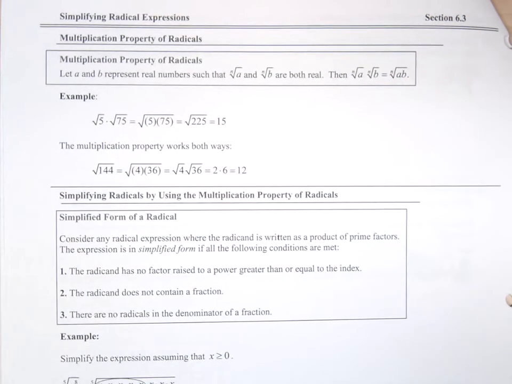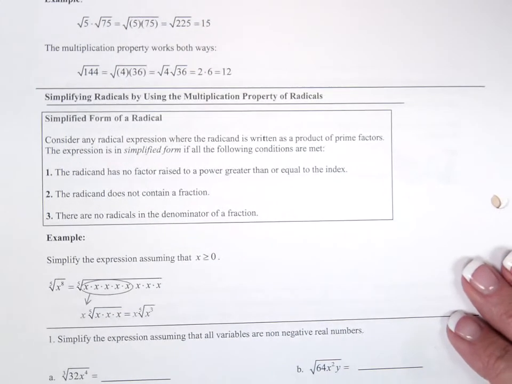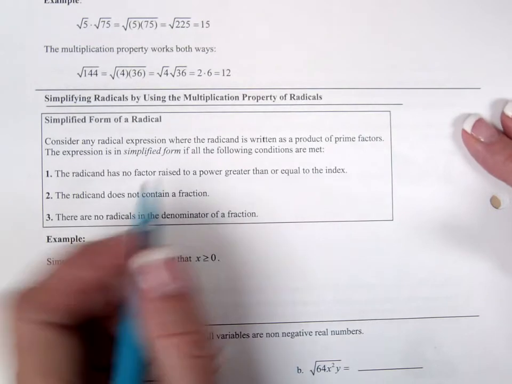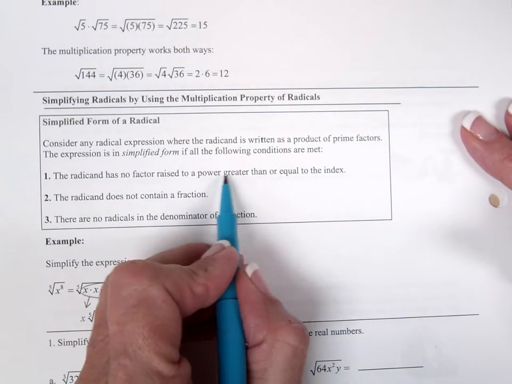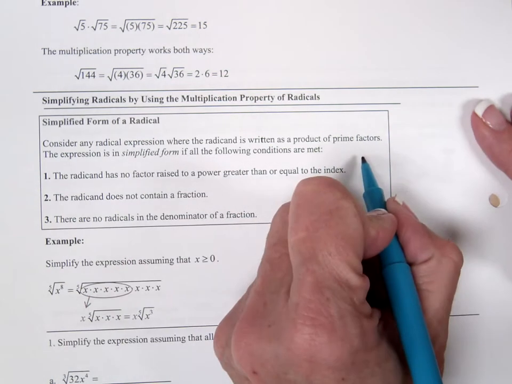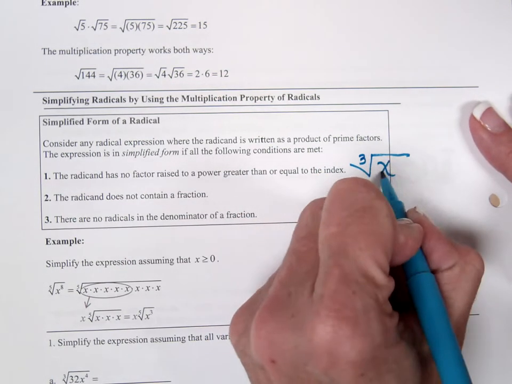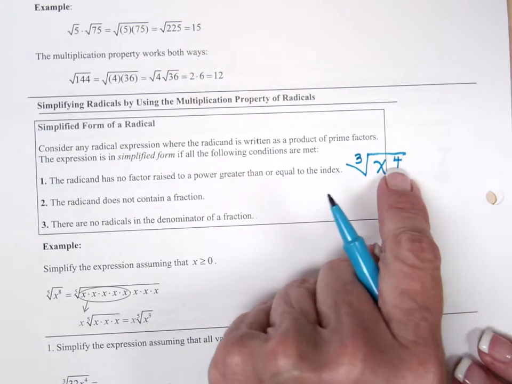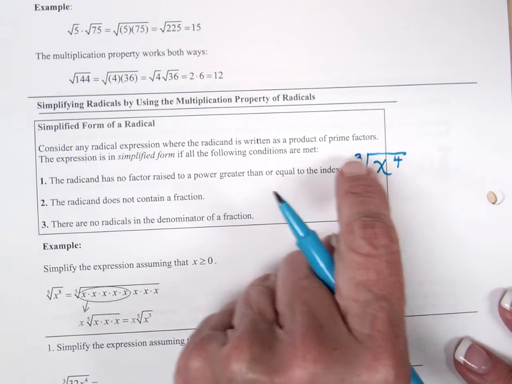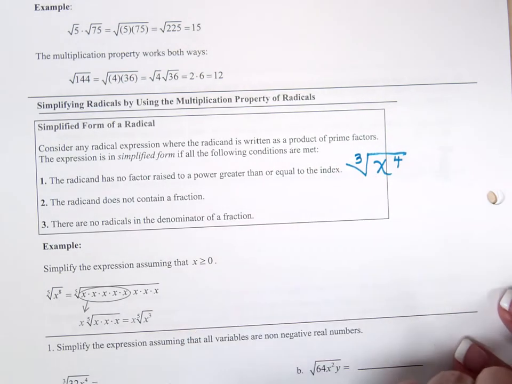So, how do we know when a radical is simplified? There are 3 things we have to look for. A radical is simplified if the radicand has no power higher than the index. So this would not be simplified because the power of the radicand is higher than the power of the index.